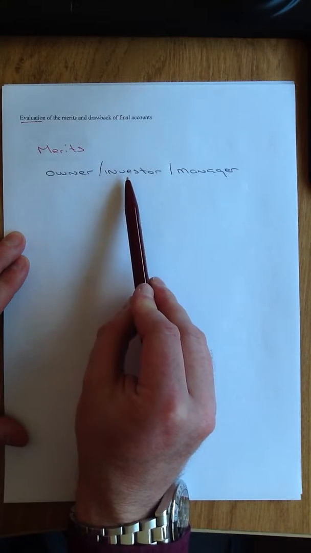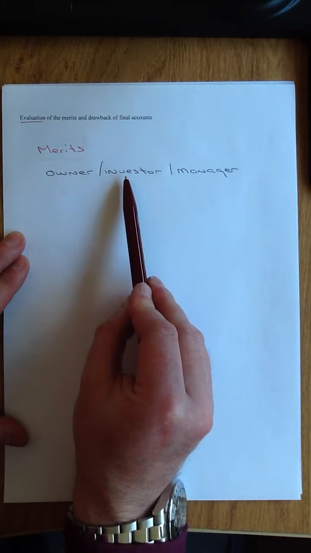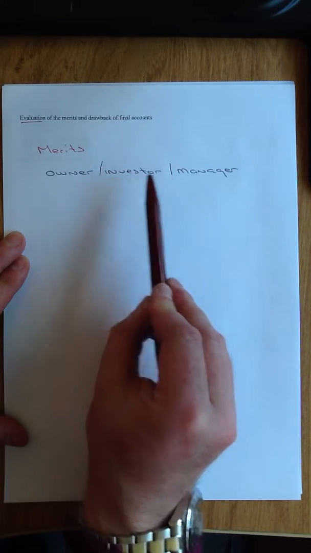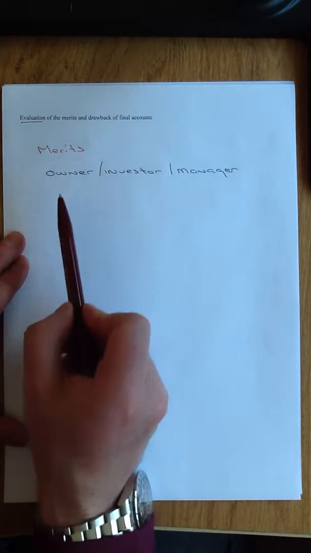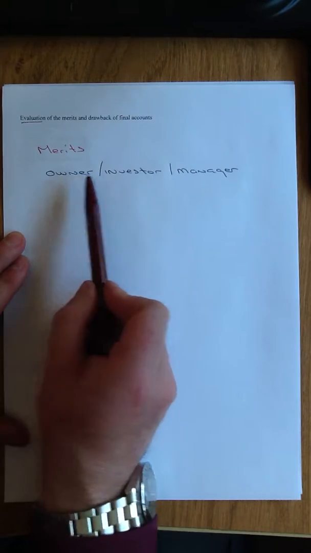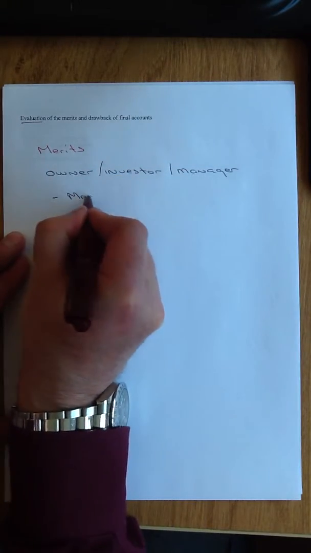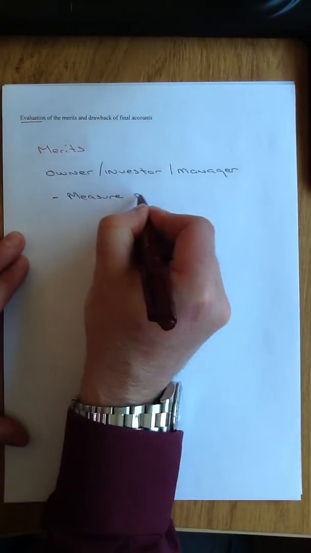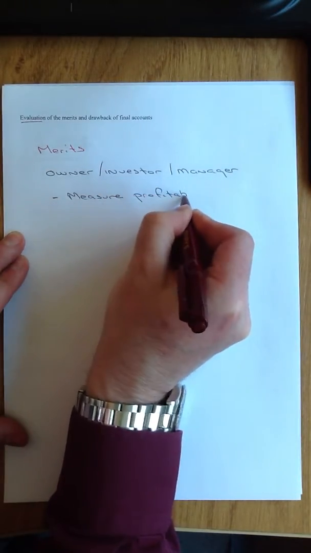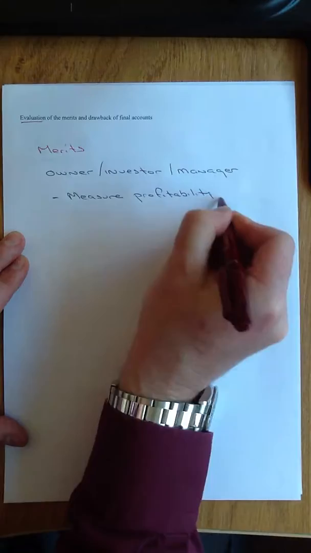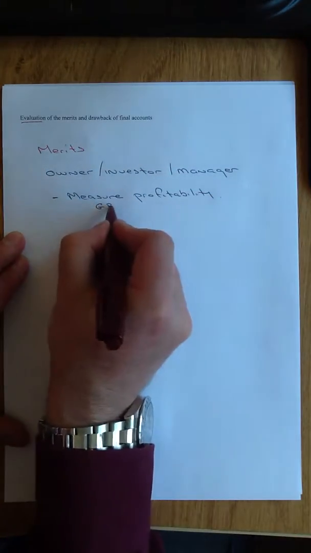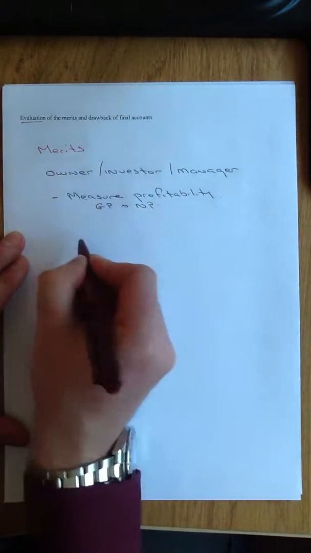If they say the merits and drawbacks to a potential investor, you use investor in your answer, and so on. So the merits are that it enables the owner or investor or manager to measure profitability, to measure how profitable the business is, by looking at the gross profit and the net profit.